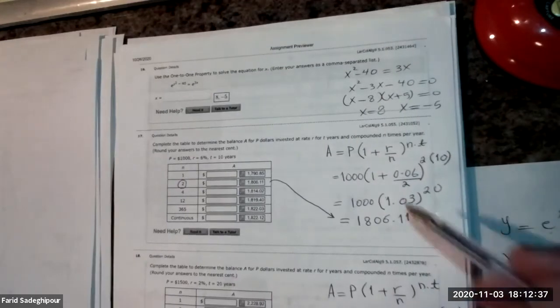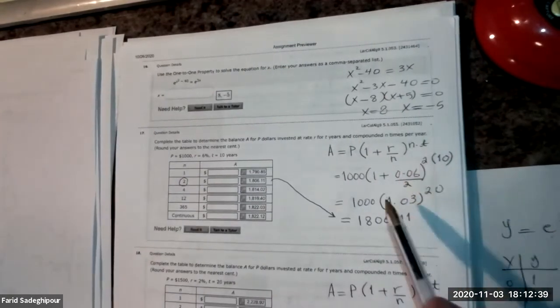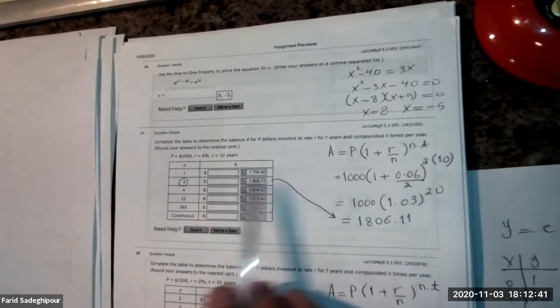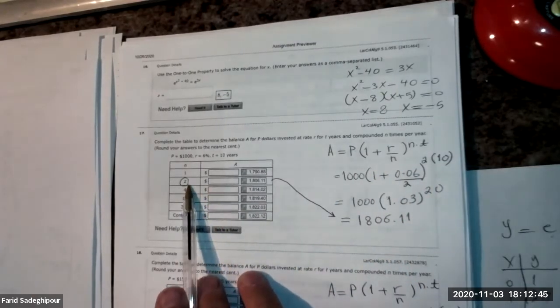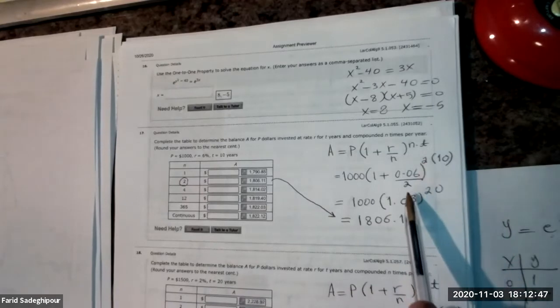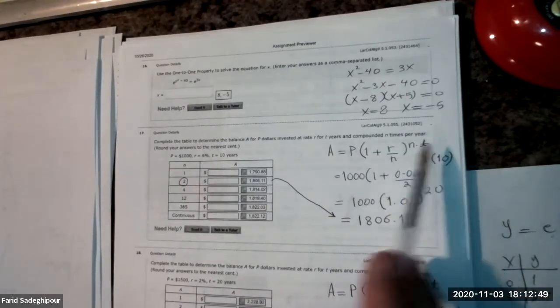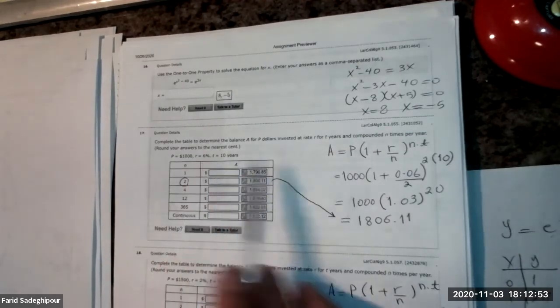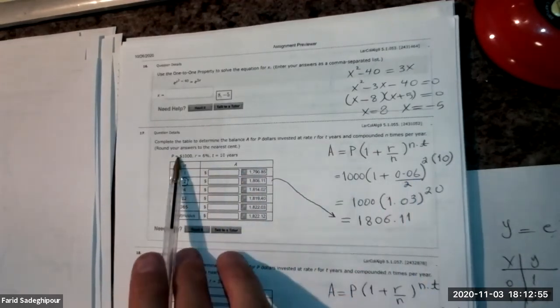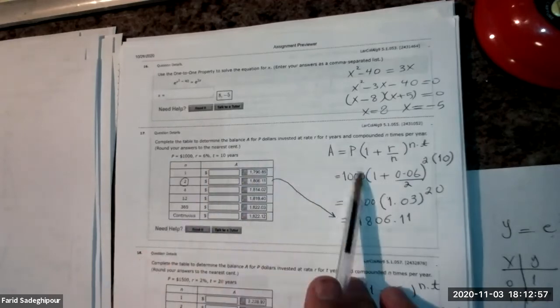So these are all things you could go through. This is how to use the formula. Each time you put one of these numbers here, like I show you just one, n is 2, right? So you put 2 here. T is given as 10 years, R is 6%, which is 0.06, and the original investment is 1,000.